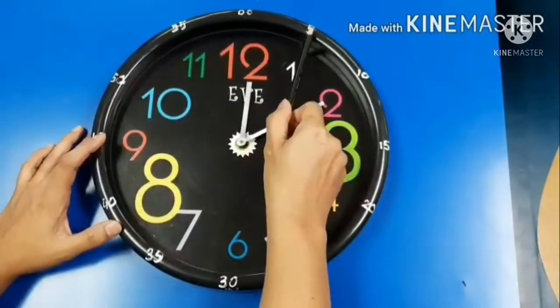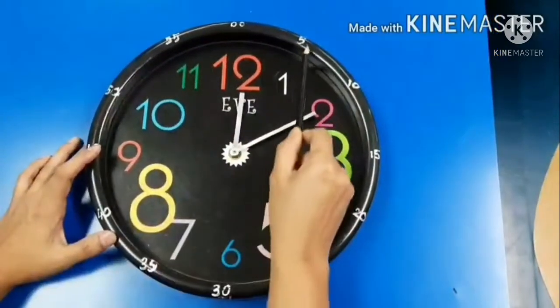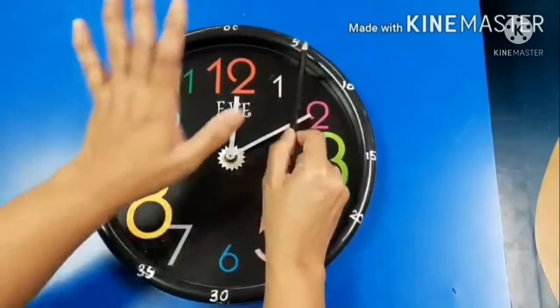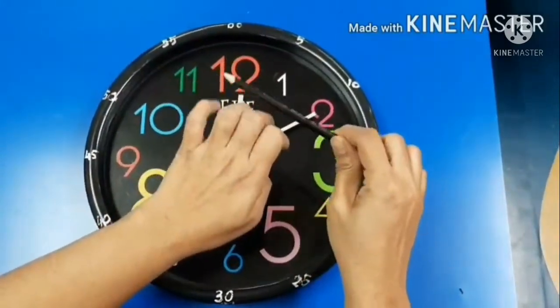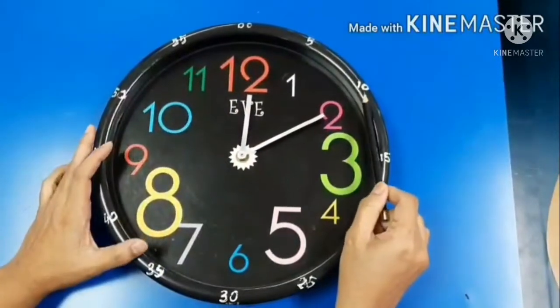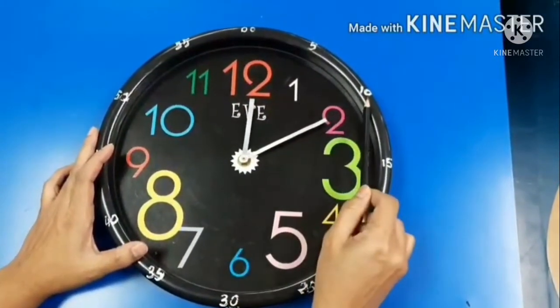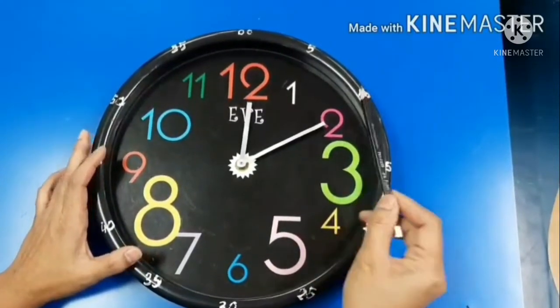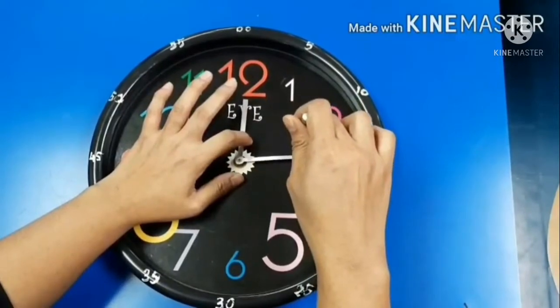Let's count. We have to do counting in 5s. So 5, 6, 7, 8, 9, 10. 10 minutes. So the time now is 12, 10 minutes. The longhand will keep moving to number 3.